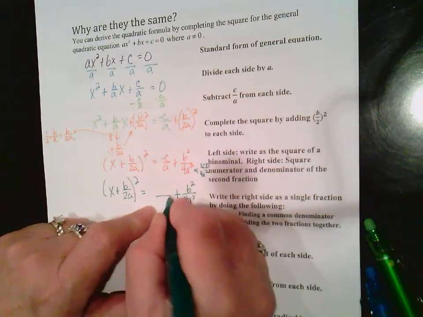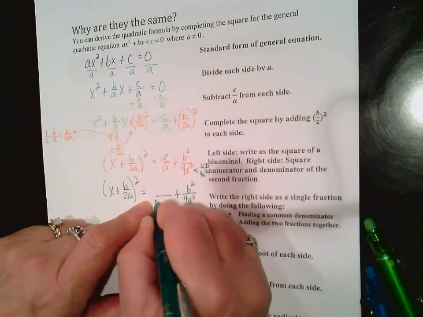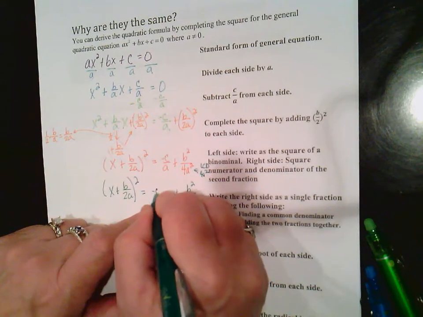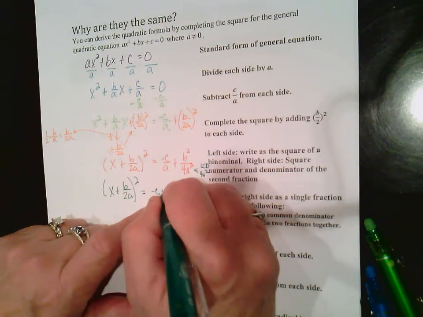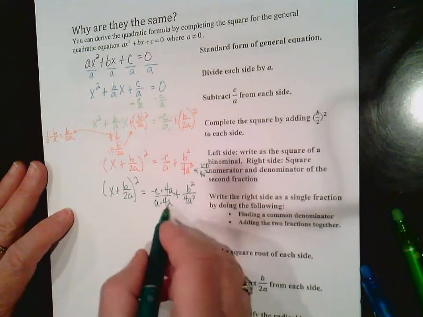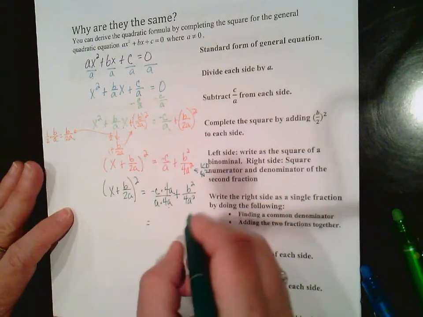But to get 4a squared on this side, I'd have to multiply a times 4a to make that 4a squared, which means I need to multiply the top by the same thing, which is 4a.